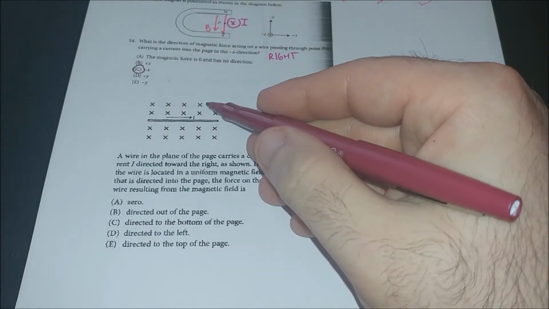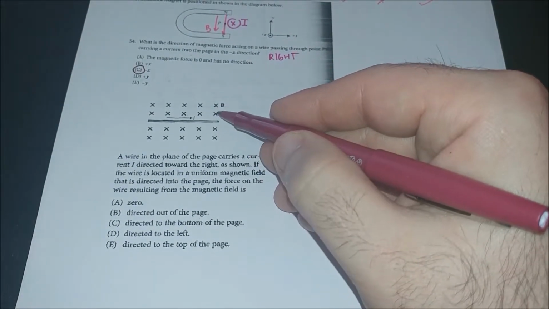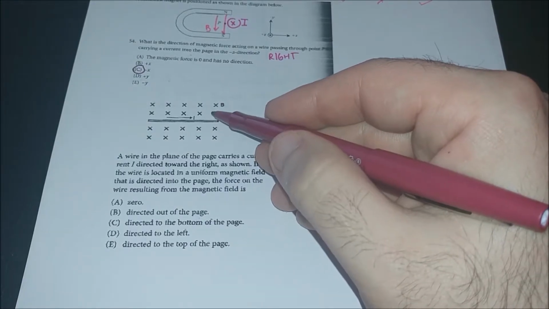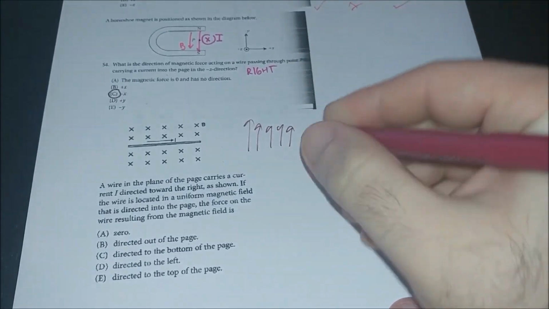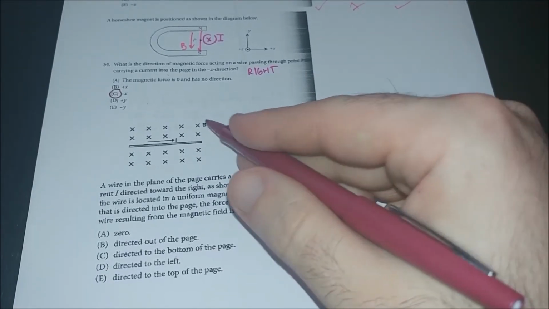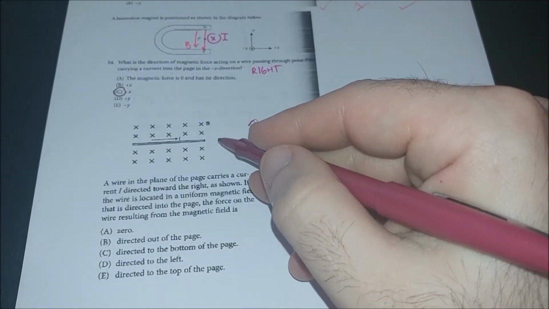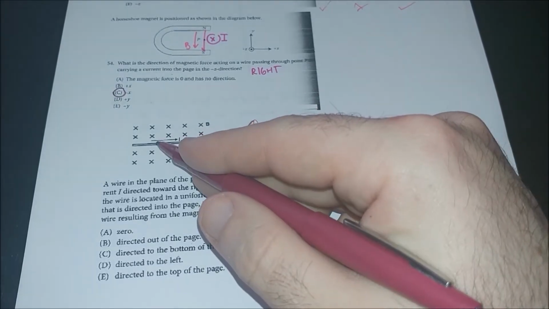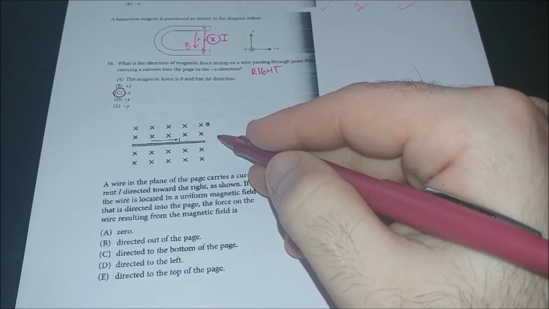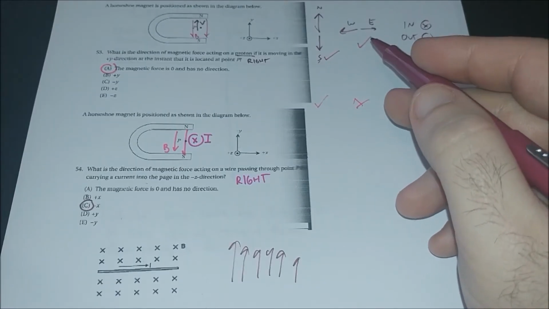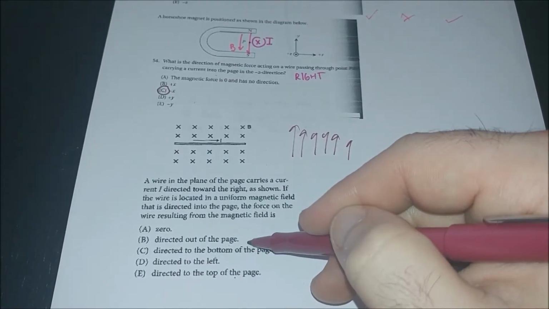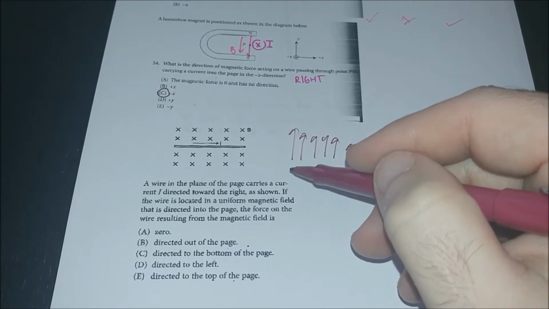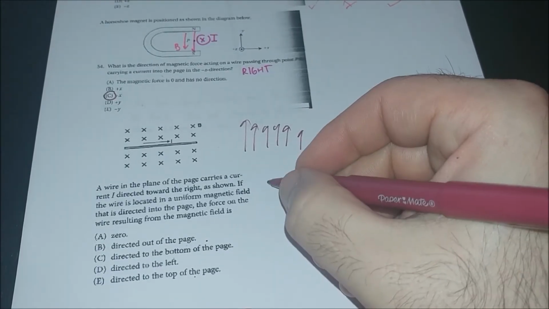The next one. I have a bunch of these x's. That means in, and there's a B next to it. So this is a super strong field. It's kind of like drawing a really large number of lines like this, except instead of pointing north, they're pointing in. So this is a super strong magnetic field going in. There's current going to the right or east. The one direction I haven't covered so far is north or south, so I better get north or south, top or bottom. It's either C or E. Once again, right hand.